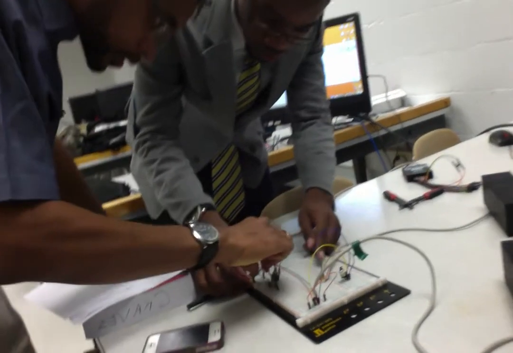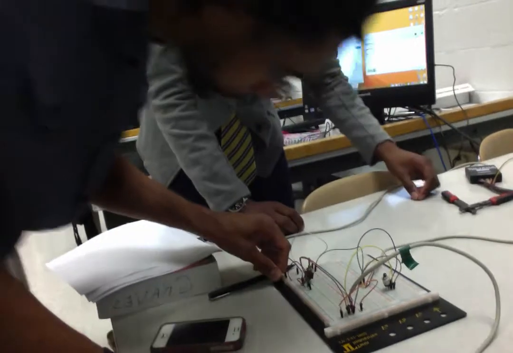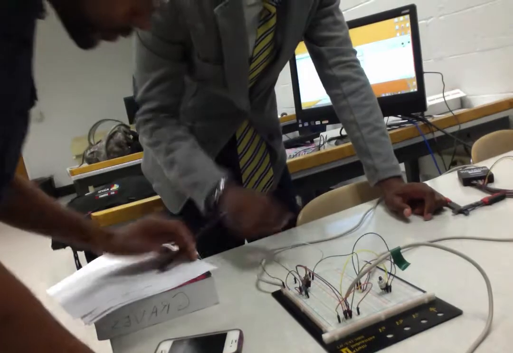Is this a stereo channel? Well, both. There's a left signal, a right signal, and then there's a noise cable that helps to clear up the noise. Okay. All right.